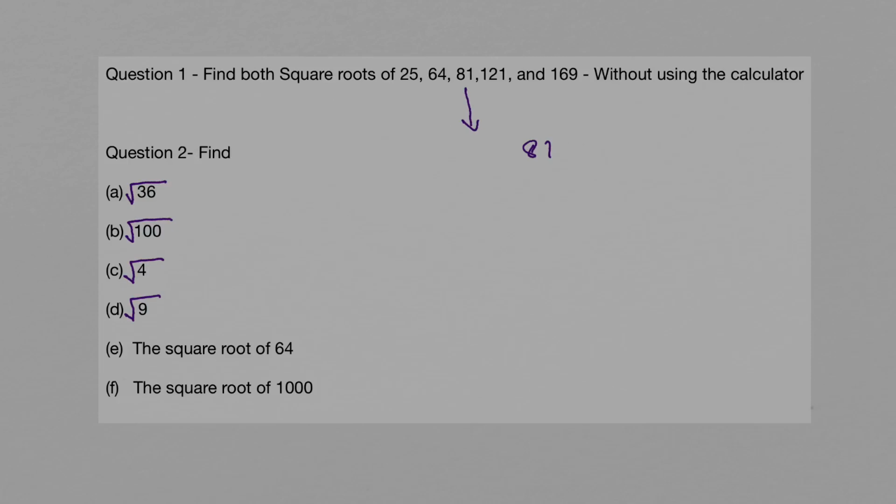If we need to find the square root of 81, what we need to do is basically find two numbers. 9 times 9 is 81. We can write 9 squared equals 81. Now the square root of 81 is just 9. This is how you find the square root of it. You can find the square root of all the remaining parts of the question like that as well, please.